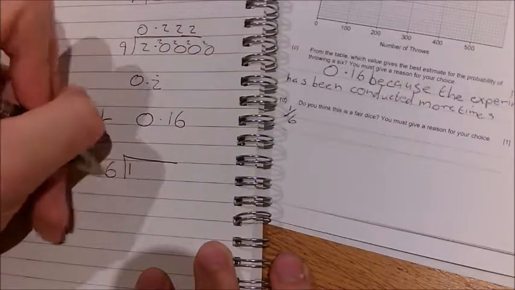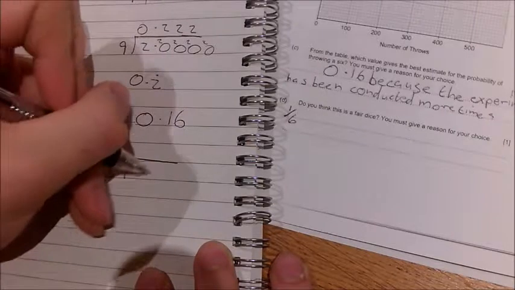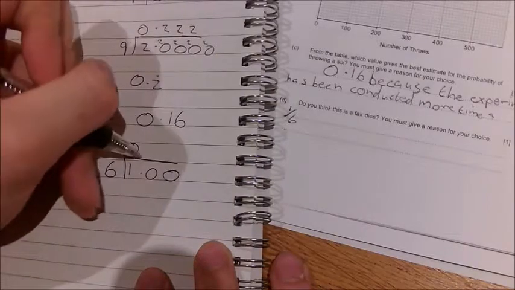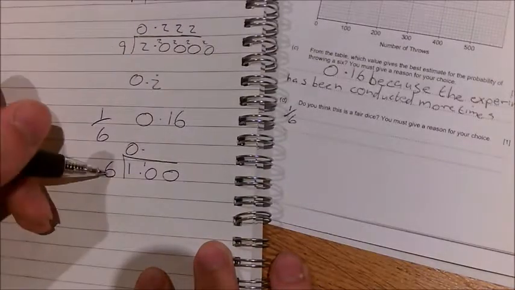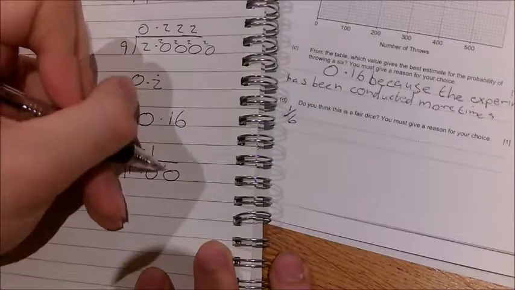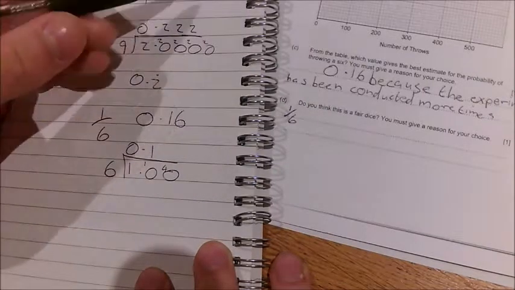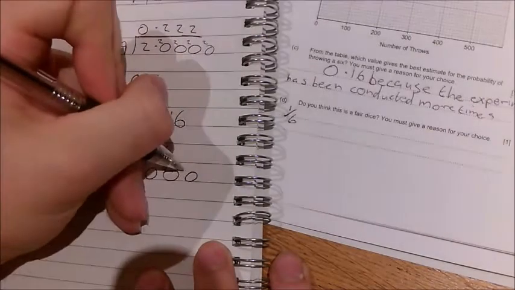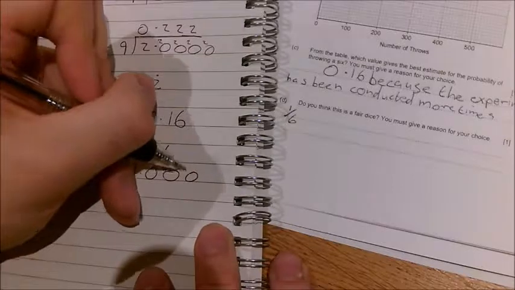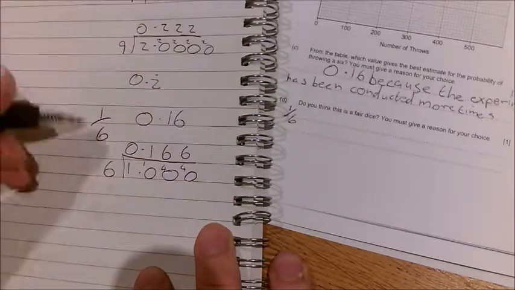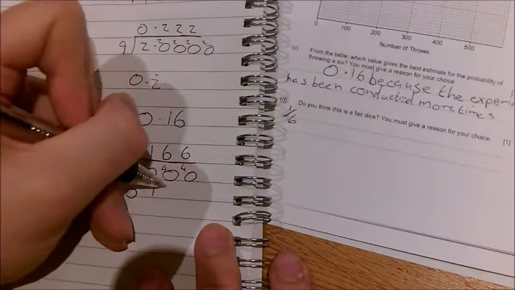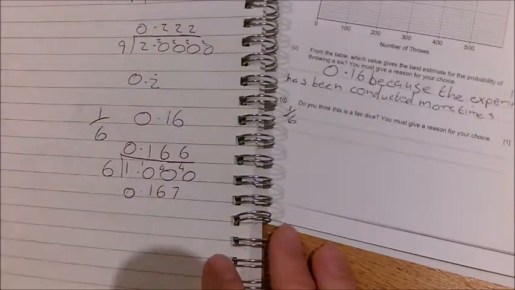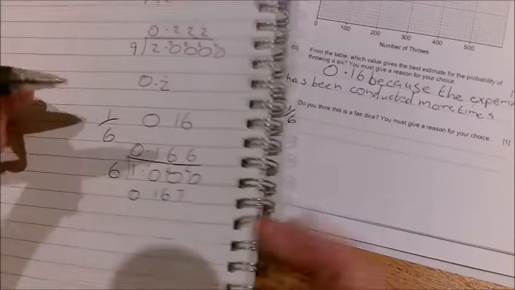So I'll just do 1 divided by 6. 6 doesn't go into 1. Carry the 1. 6 goes into 10 once, carry the 4. 6 goes into 40, 6 times, and then you carry the 4. So a sixth is basically 0.16, let's say 7, because I know it carries on to be 0.166 recurring.